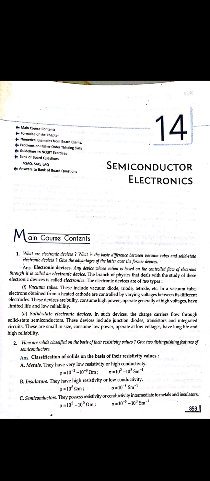And if we talk about 10^-2 to 10^-8, their resistivity is very low. If you talk about the resistivity of insulators, then it will be very high compared to their conductivity, because they don't have a large number of free electrons to conduct. If we talk about semiconductors, then we know that they behave as both. That means their resistivity and conductivity lie in between the insulators and the conductors.